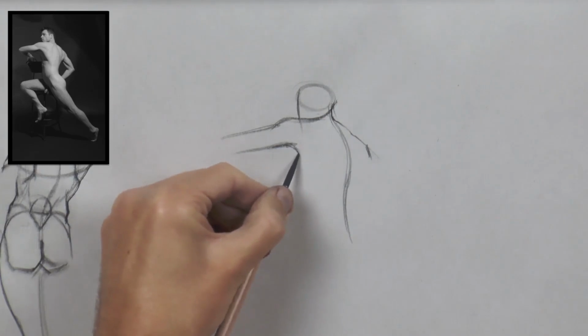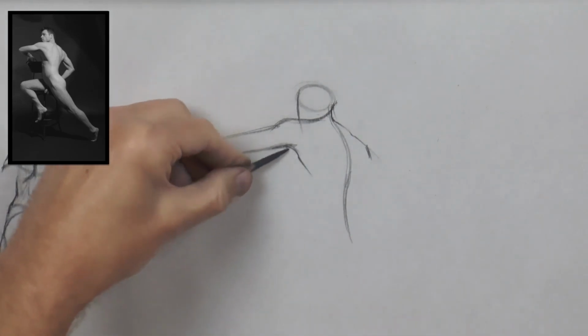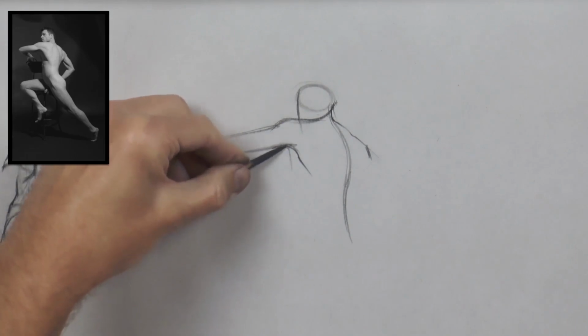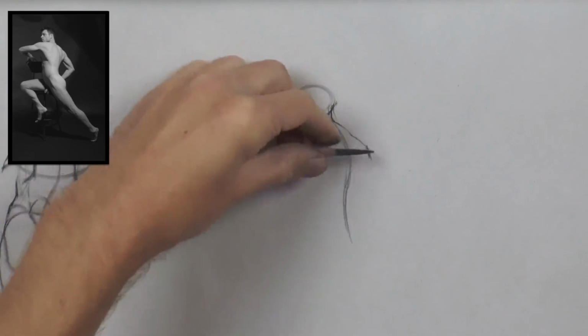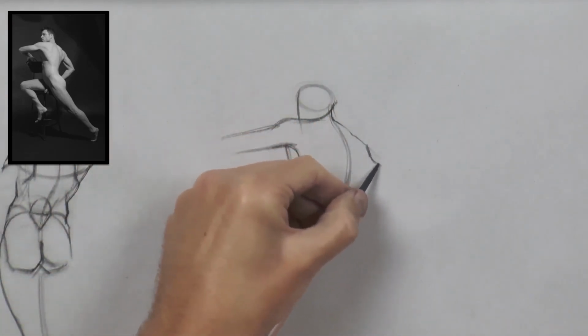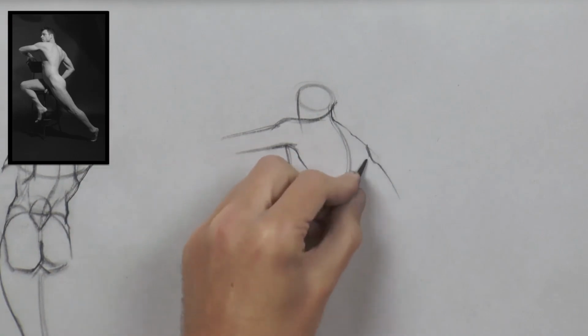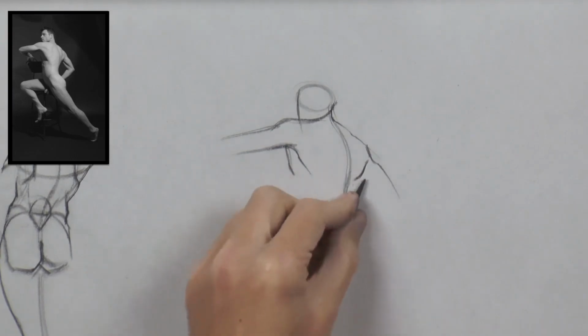And then find some of this lat. And then his pec, coming down that way. And we have some of this connection point right in there. Make sure that's lining up with everything on that side correctly.